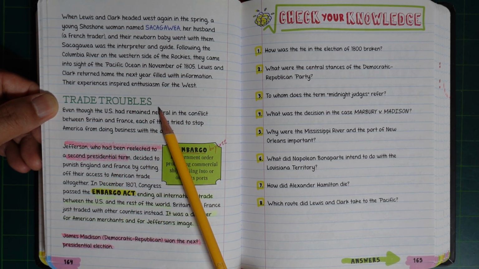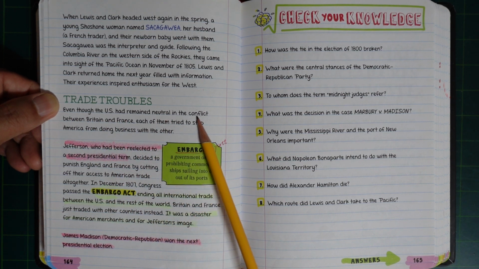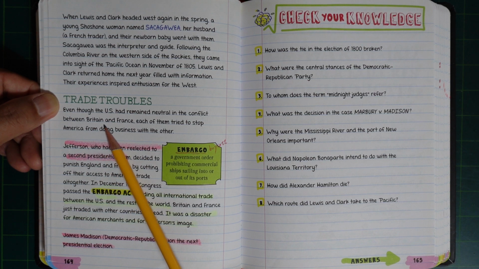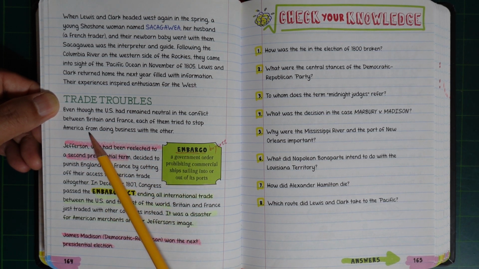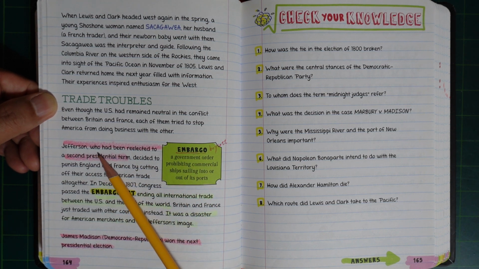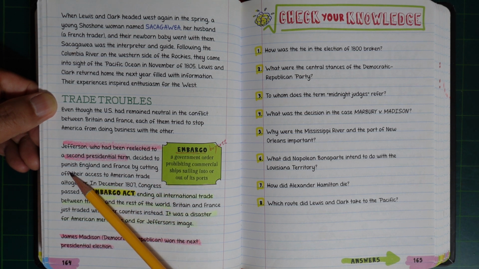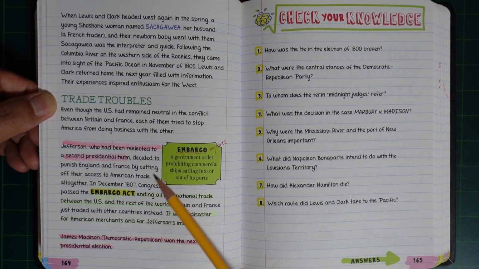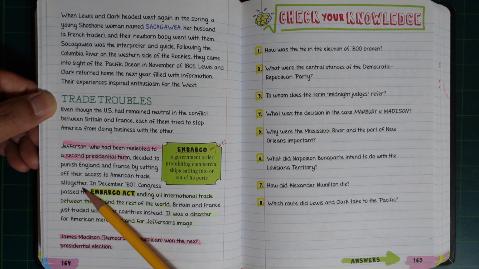Trade troubles. Even though the US had remained neutral in the conflict between Britain and France, each of them tried to stop America from doing business with the other. Jefferson, who had been re-elected to a second presidential term, decided to punish England and France by cutting off their access to American trade altogether.